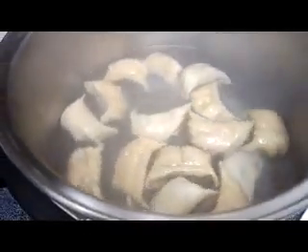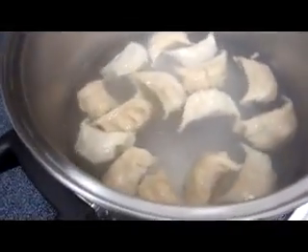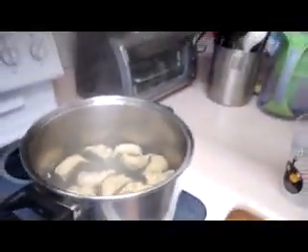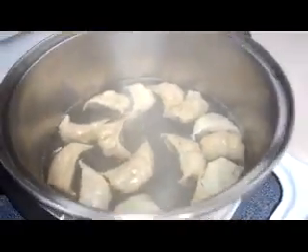Now, since Mom put the spoon in the water, the food that's boiling floated up to the surface because of the force that was applied through the spoon. That's buoyancy when drinking. That's buoyancy when you're eating.